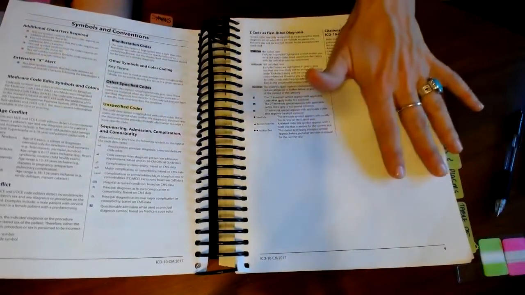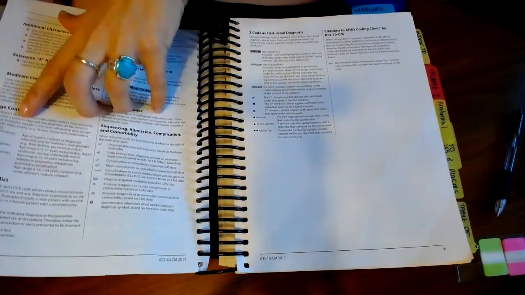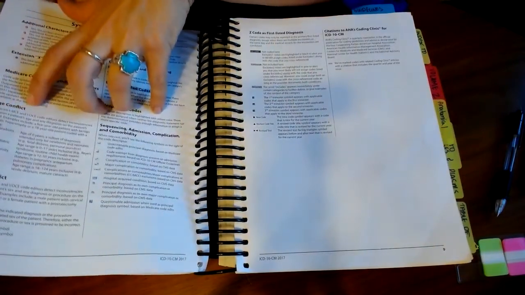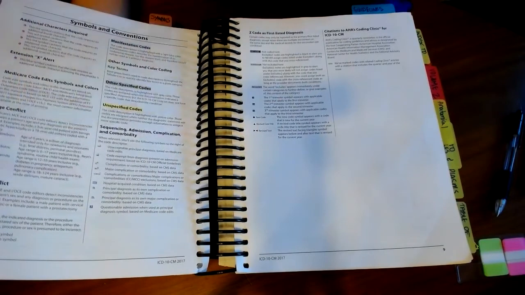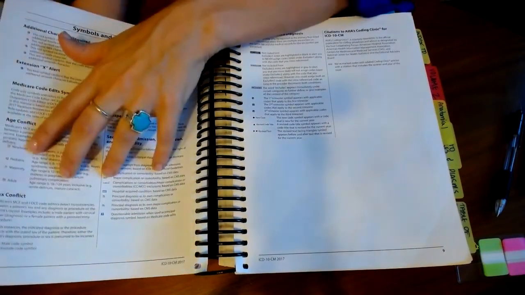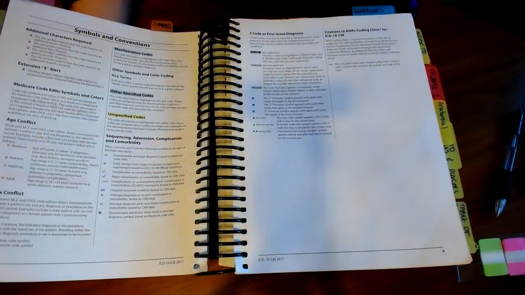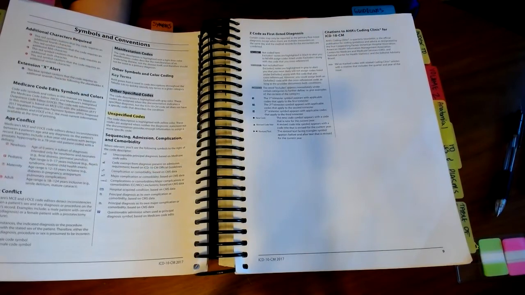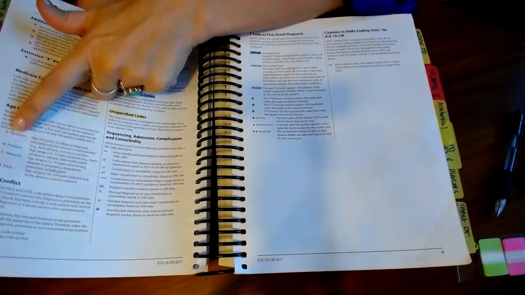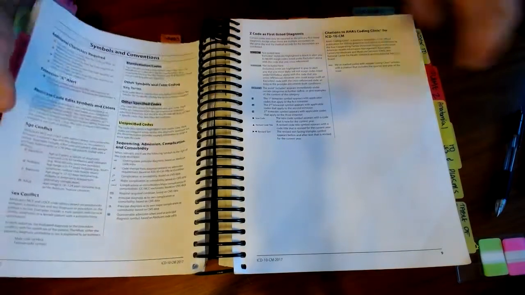In this book, we're fortunate enough to have Medicare code edit symbols and colors throughout. Age conflicts are really important, especially for auditors. Sometimes you can know just by looking at a code that it's improperly coded because of an age conflict. So newborn, pediatric, maternity, and adult, this is very important.